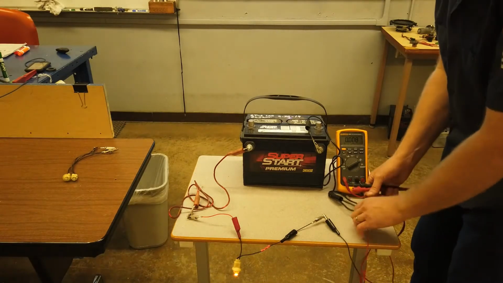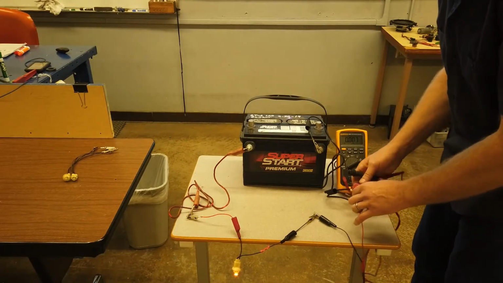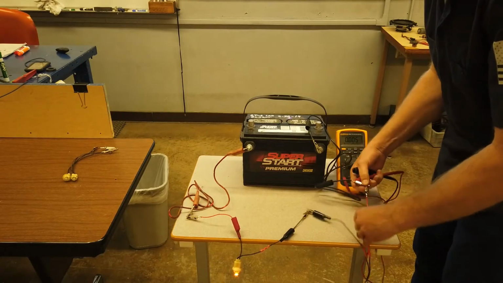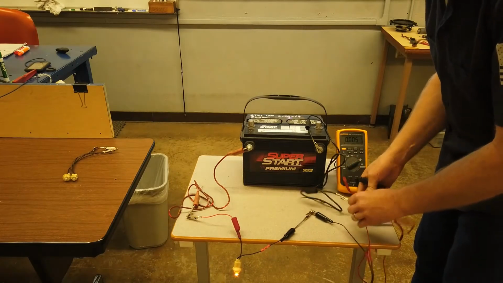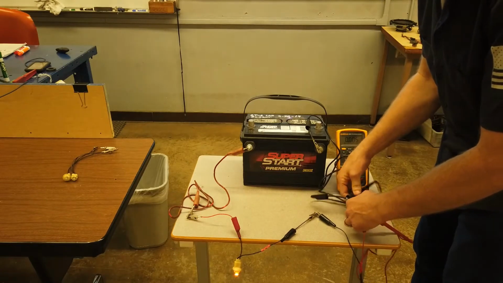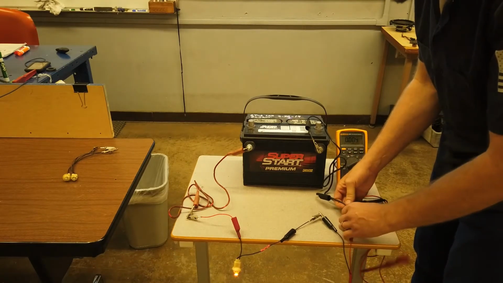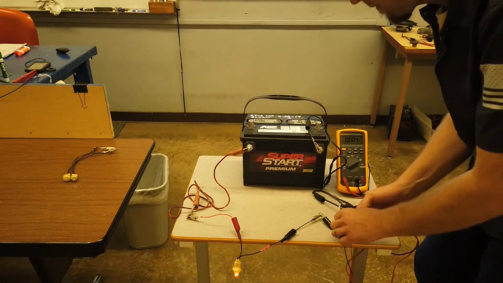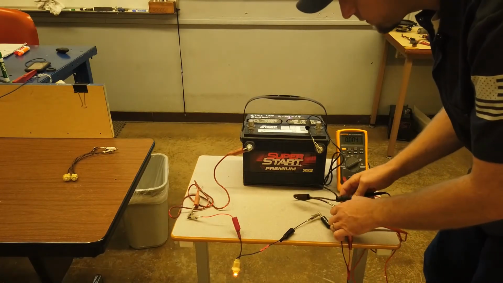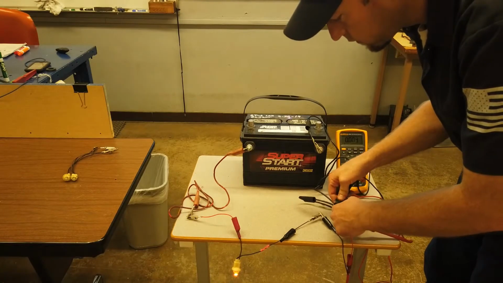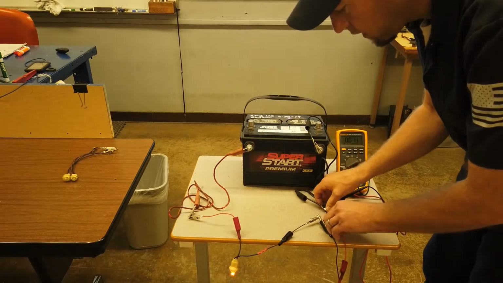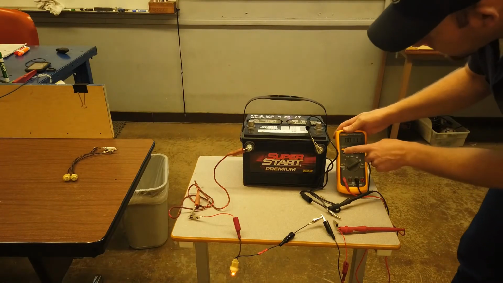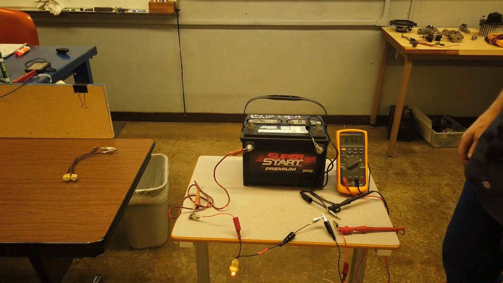So if I come over here and measure my amperage, I just clip on that side, over here, and then on that side over there, it'll cooperate with me. In measuring amps there, I have to go back and switch back to DC.